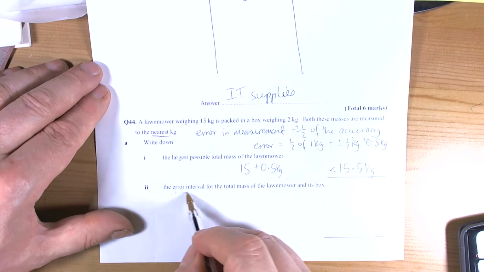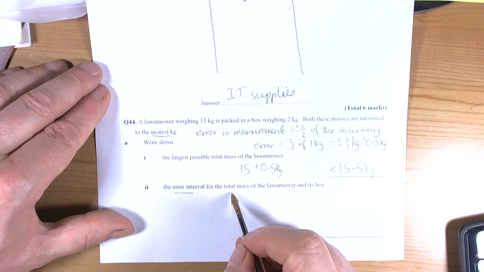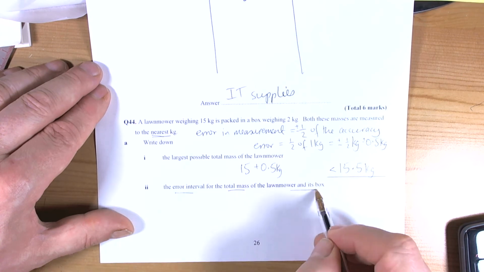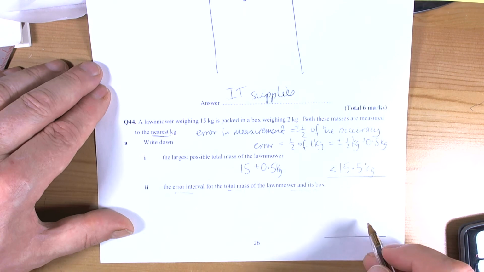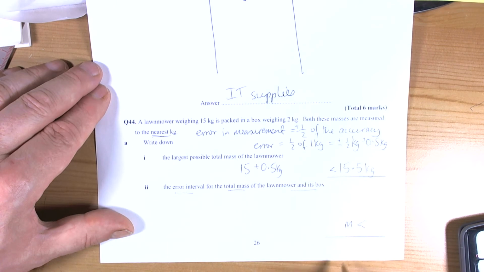The question then goes on and says, what's the error interval for the total mass of the lawnmower in the box? So we recognise error intervals, so it's about total mass. They have an upper bound which has got the less than symbol, and they have a lower bound which is less than or equal to. It's continuous measurements.